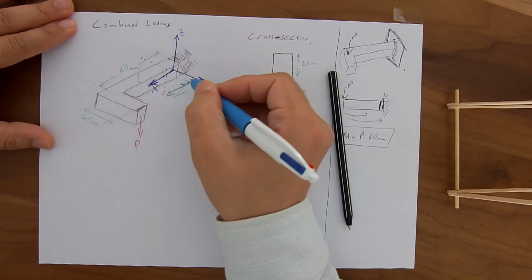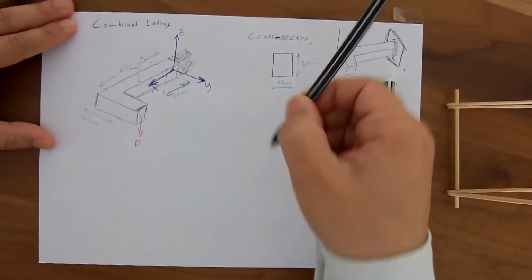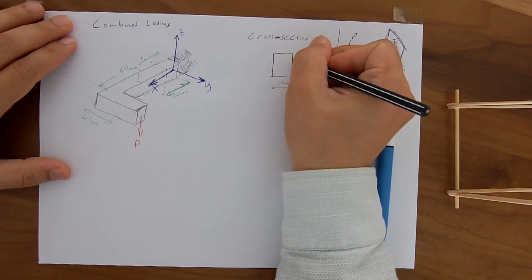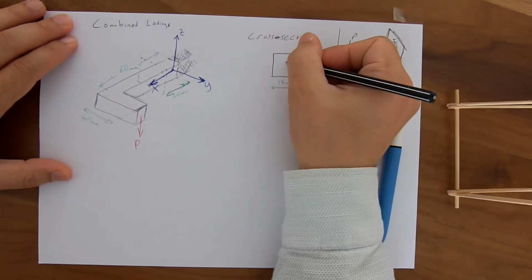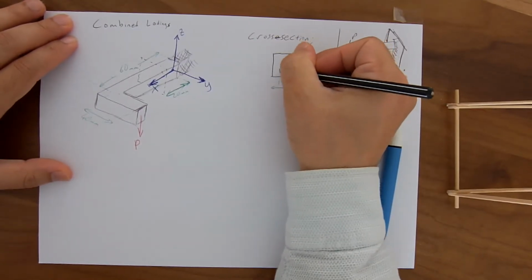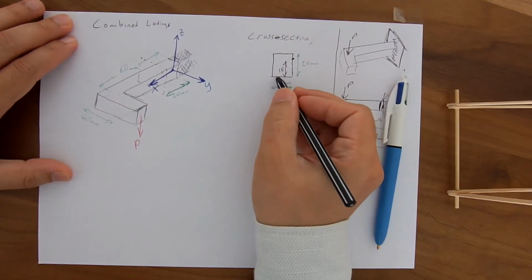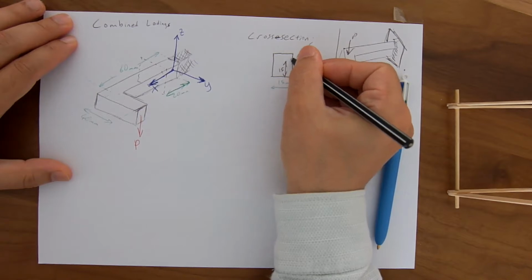This section is 20 millimeters away from the fixed support, and say that the point of interest is 15 millimeters from the bottom of the cross section, around here.